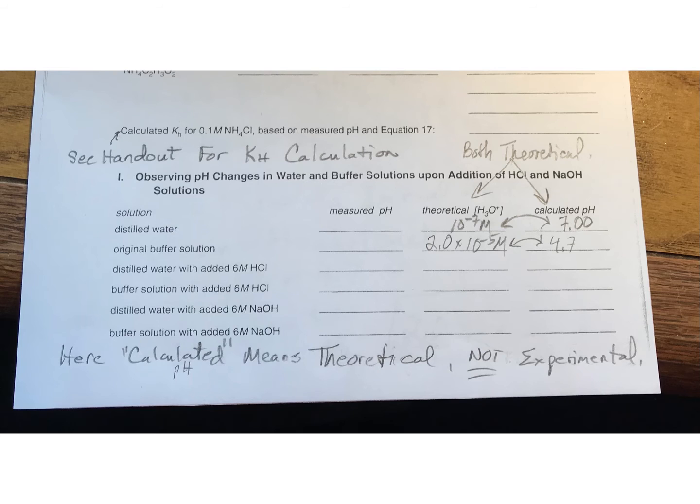What I want to jump ahead now and talk to is how the word calculated is used here. All right, so in the buffer solutions, here the word calculated pH means theoretical, not experimental. So they're using the word calculated in a different way. I guess one may argue the semantics that they are calculating the pH from the initial experimental concentrations.